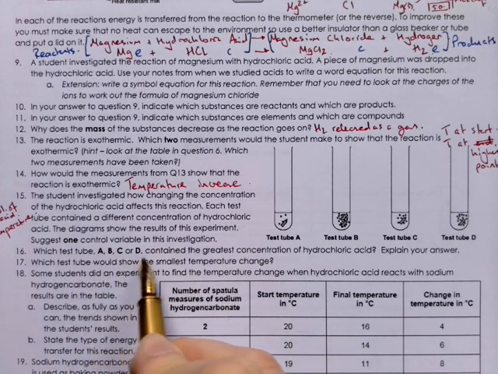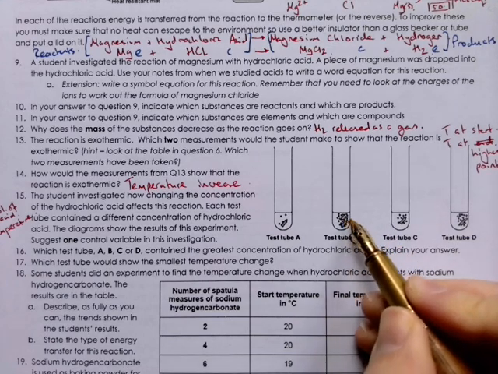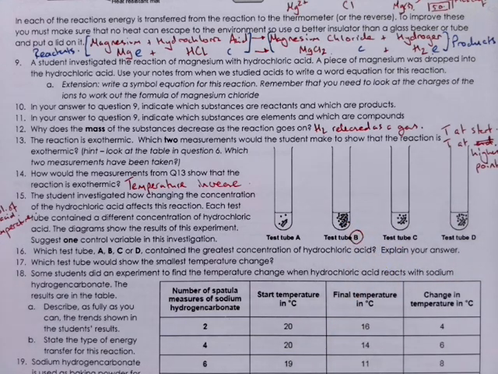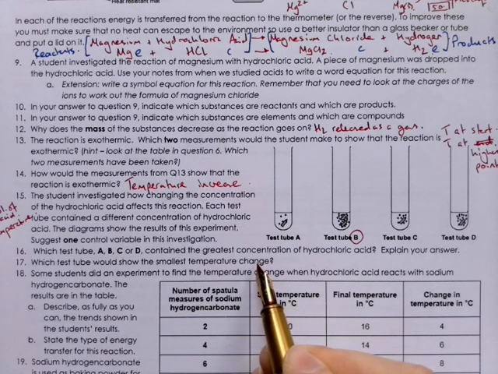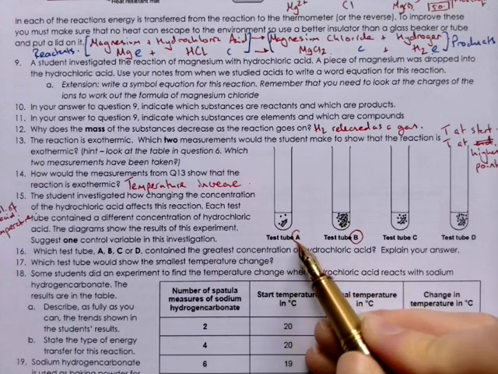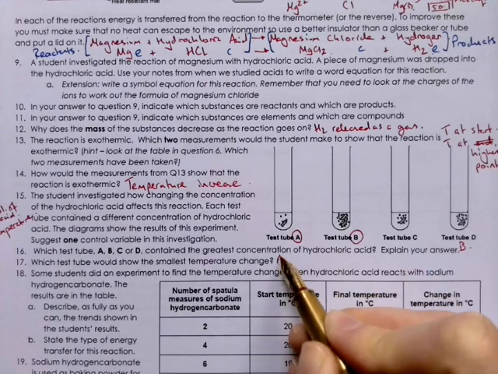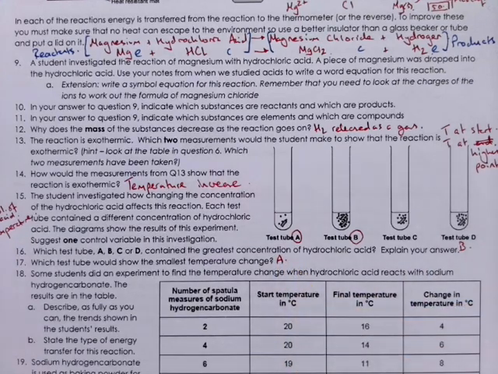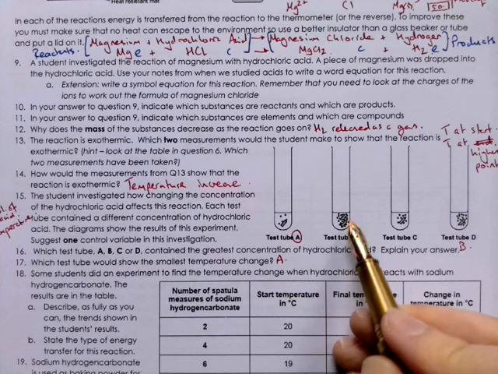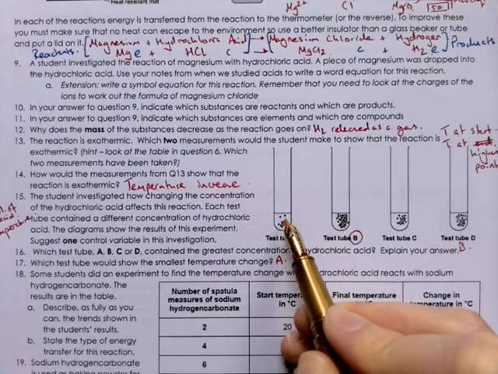Which test tube A, B, C, or D contains the greatest concentration? B. Look at all those bubbles coming off. So it's obviously B. Which test tube showed the smallest temperature change? So now we look at which one has the least amount of reaction happening, which is test tube A. So that's probably going to have the smallest temperature change. So we have B here and A here. It's pretty safe to assume that more bubbles means more of it's reacting, higher temperature change. Fewer bubbles, less of it's reacting, smaller temperature change.